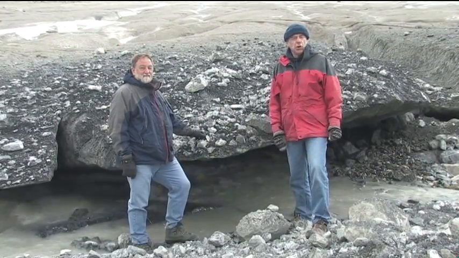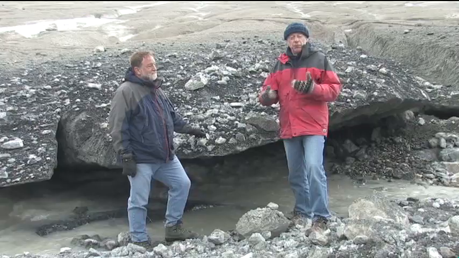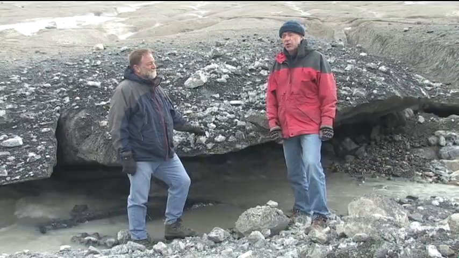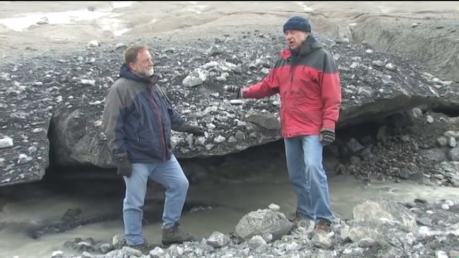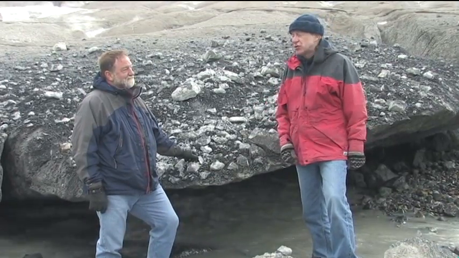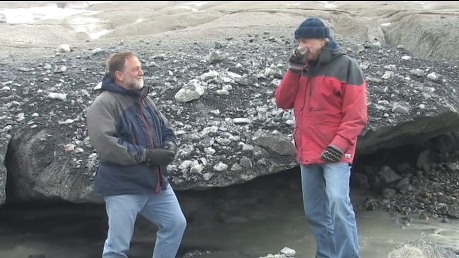Standing here at the toe of the Athabasca Glacier, we've got to speak quite loudly because the river off the glacier is flowing by us here. But Kent, there's a lot of material on top of the ice behind us here, and there's a story here I think you're anxious to tell. Oh yeah, I've been waiting all day for this one.